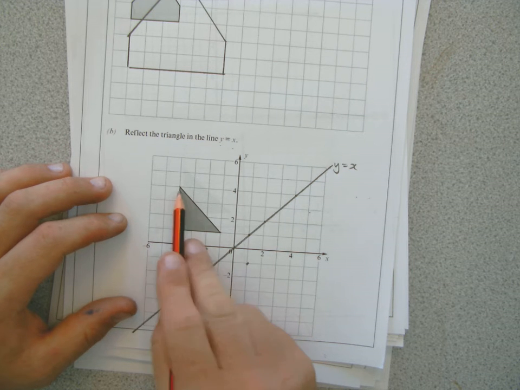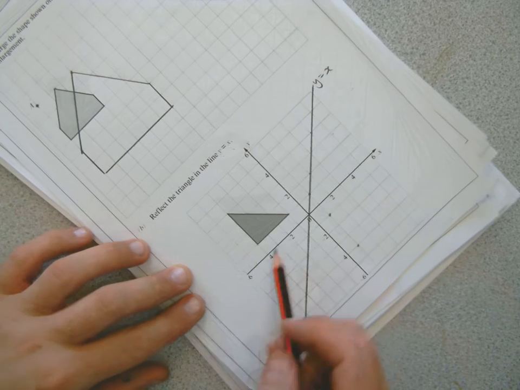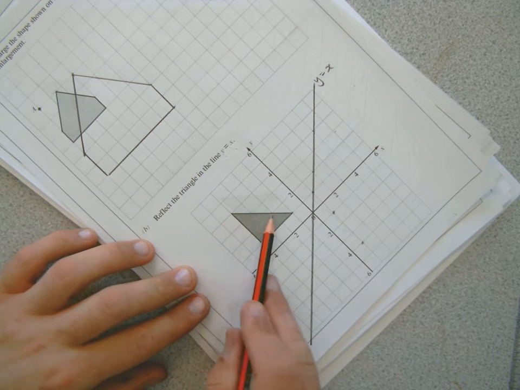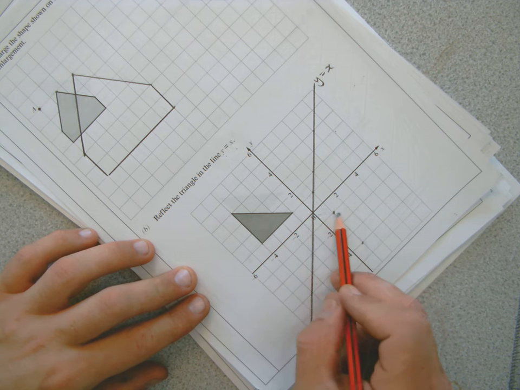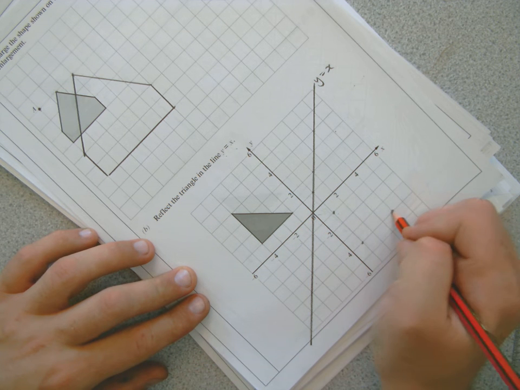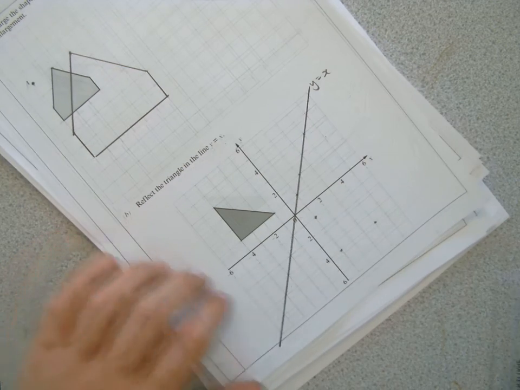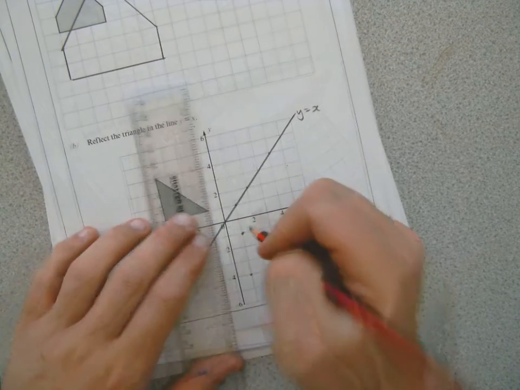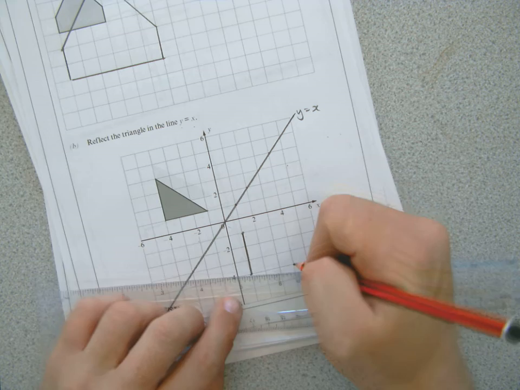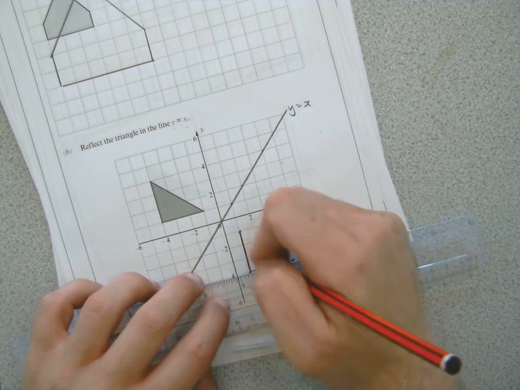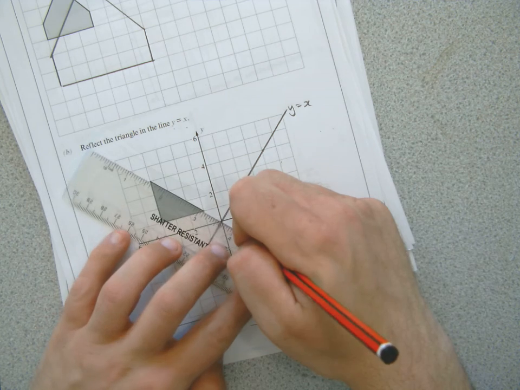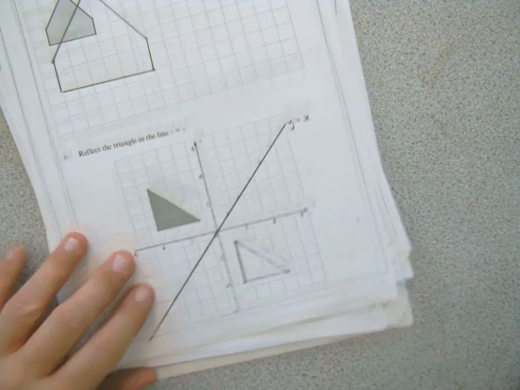And in this one, it's not so easy to see, perhaps turning it round will help. This corner point is 1, 2, 3, 4 diagonals away, so we go 4 diagonals that way, 1, 2, 3, 4, we end up here. Okay, so there's my shape that's been flipped, and we'll just join up the corner points. Okay, and we're done on that.